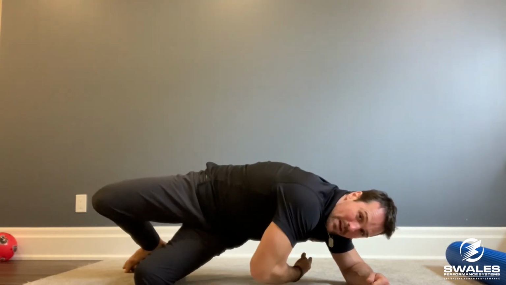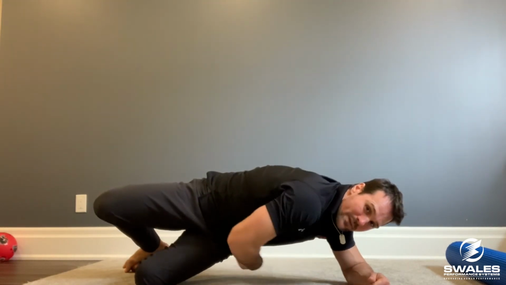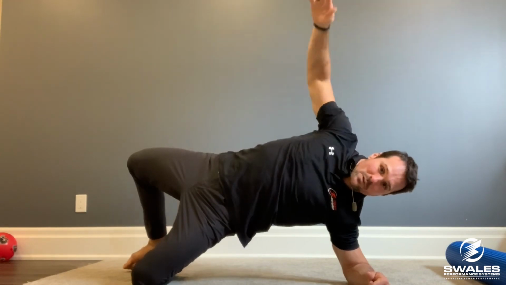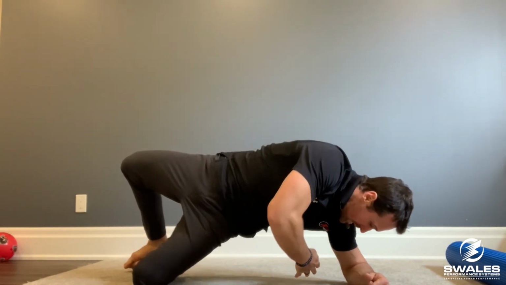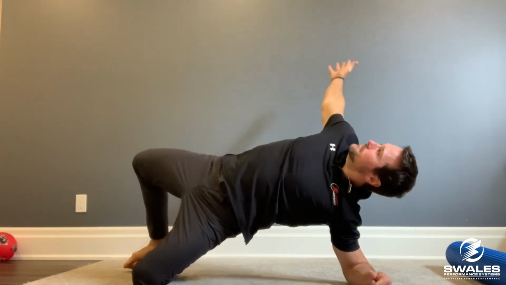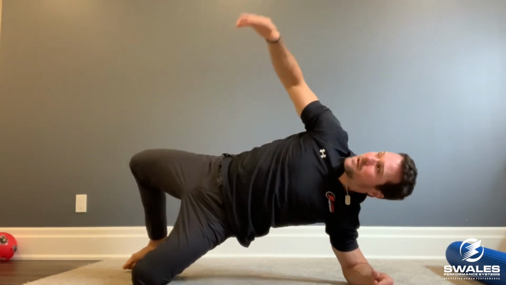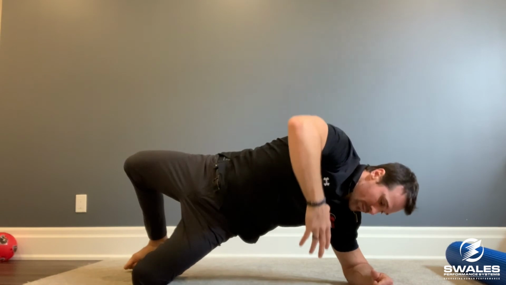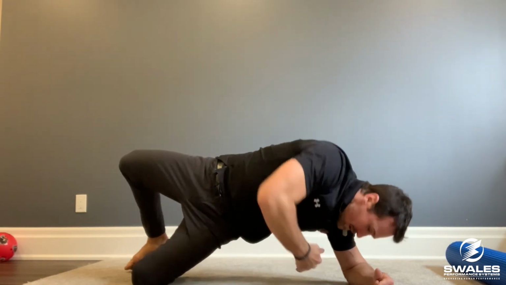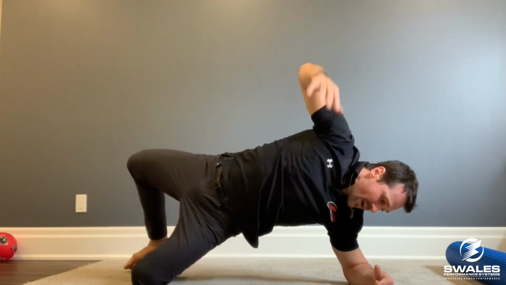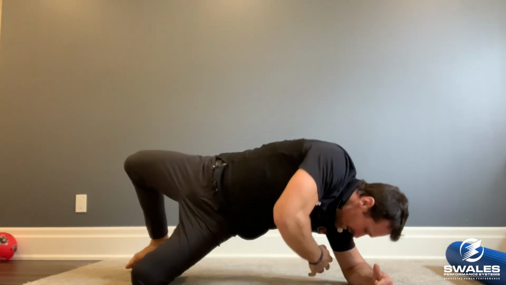Now I'm not dropping into my hip here, okay? I don't want to facilitate hip flexors. I want to keep those back glutes on, and I'm just reaching and rotating. Inhale, exhale. Inhale, exhale. Good. Okay. 5 reps each side is a good set to do. Let's go back up into standing and we'll lock that in with a functional pattern.